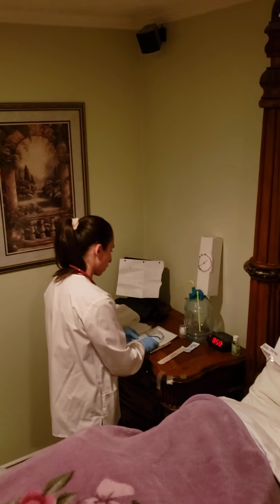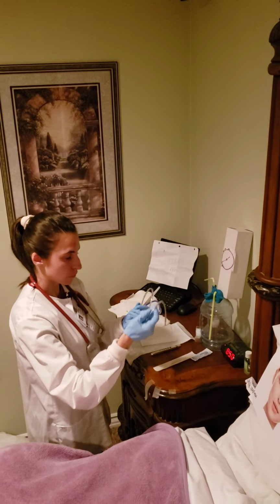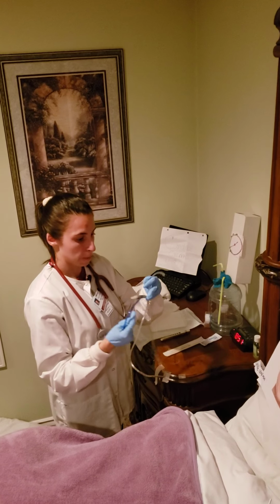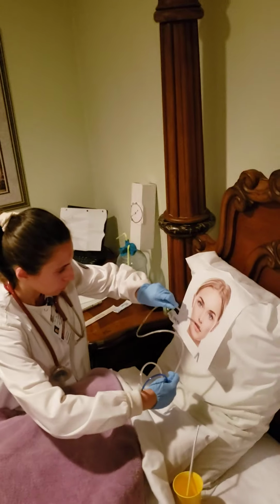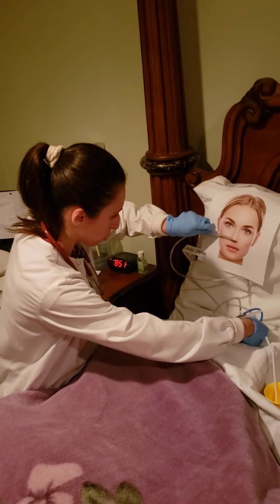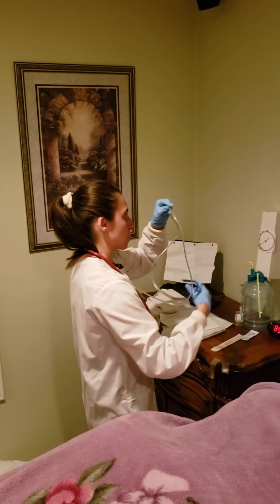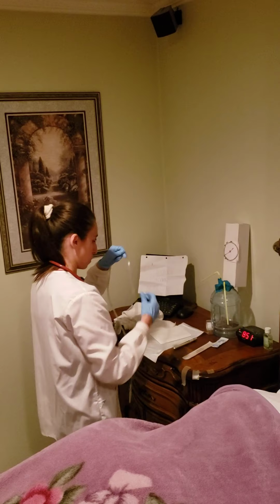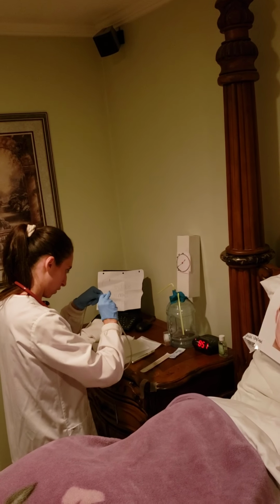And now I am going to measure the NG tube. So it's going to go from the nose to the ear to the xiphoid process. Okay, I'm going to place some tape on that.